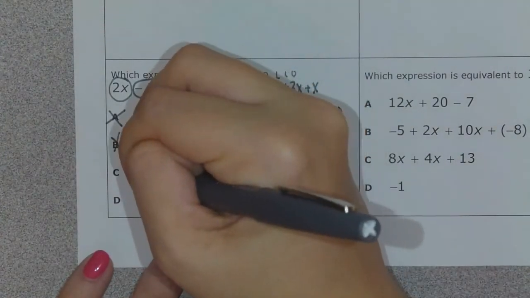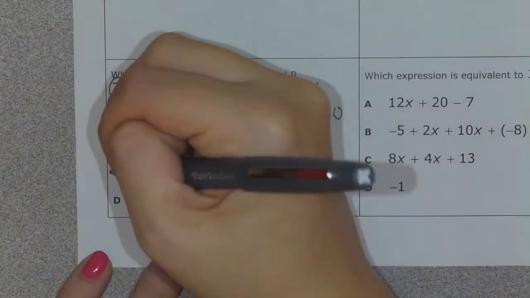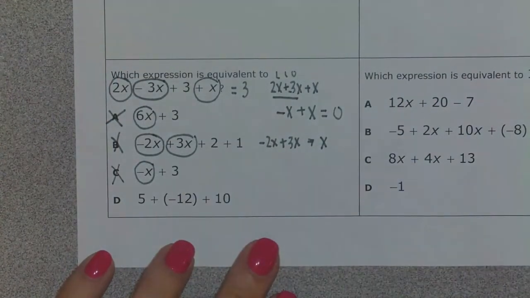C, I'm going to circle my negative X. That's all I have, so that's all I'm going to be left with. C cannot be my answer. And then let's simplify D.